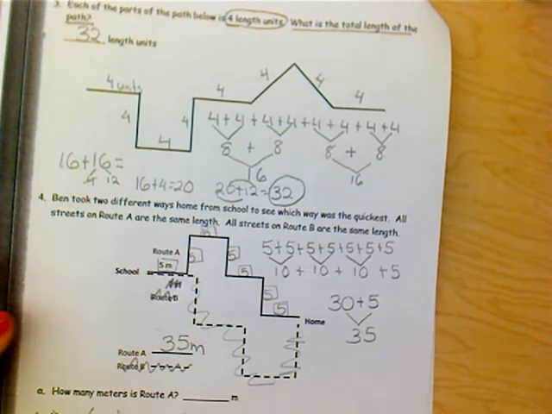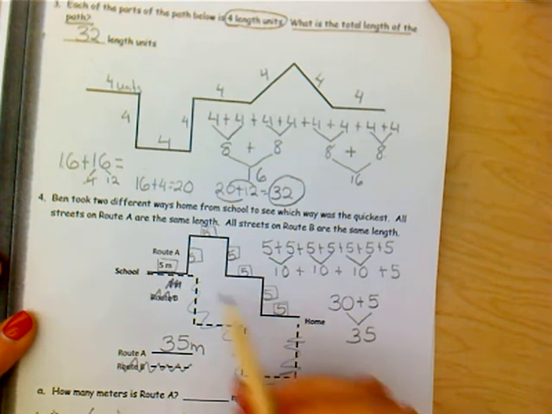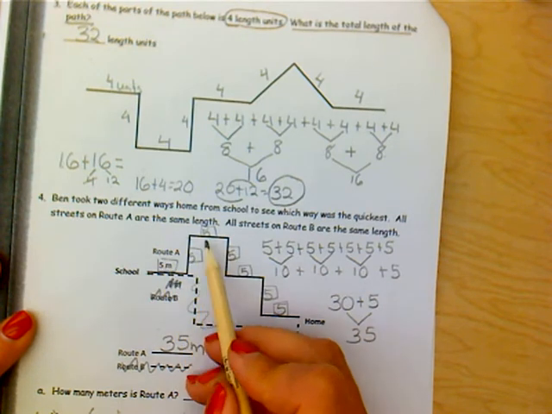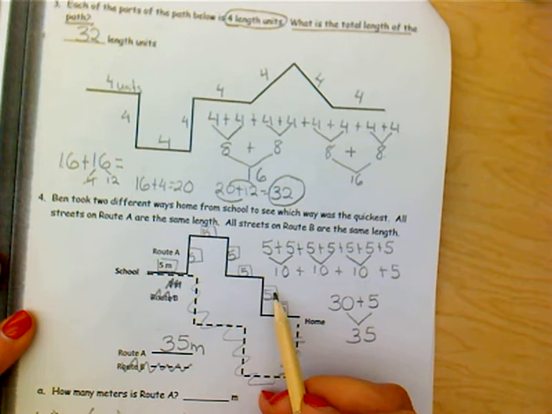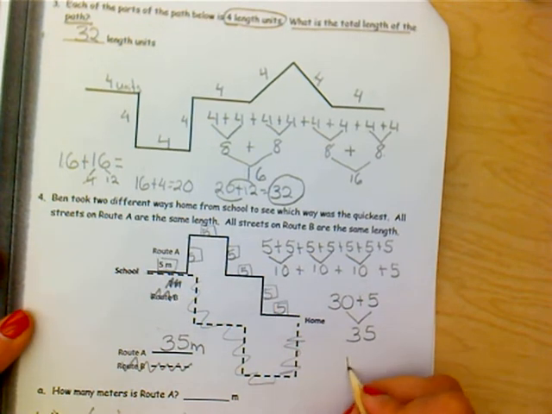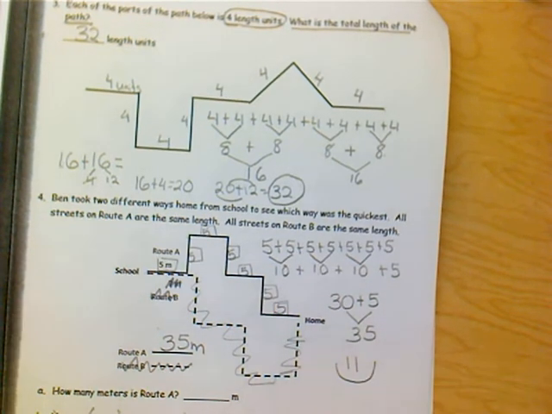And you know what? I could skip count that too and double check myself. 5, 10, 15, 20, 25, 30, 35. If you got that one right, you are doing absolutely amazing.